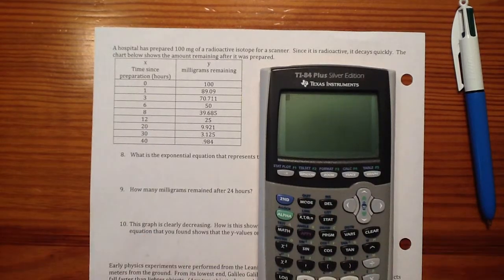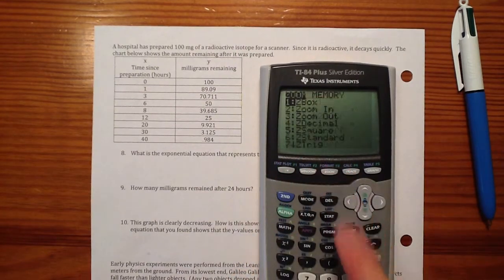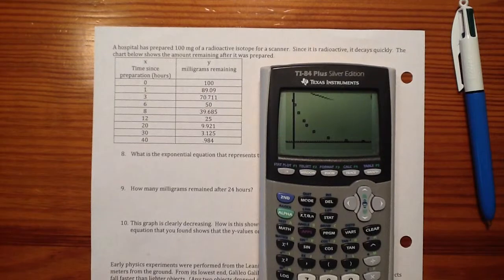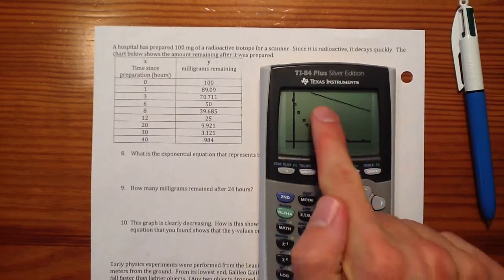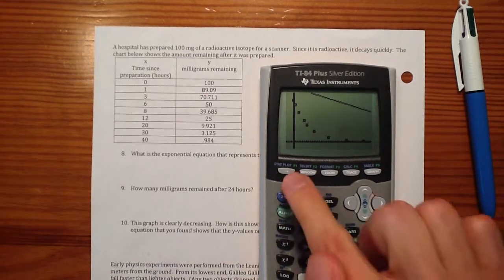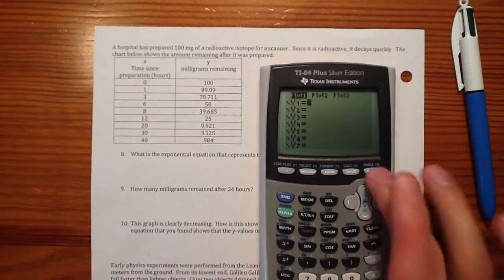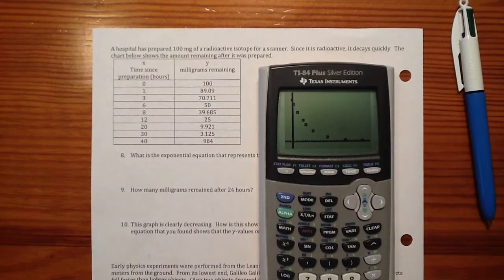Here goes. Let's clear that out. Now, we can turn our scatter plot on if we wanted, but it's already on. See? Zoom 9. Told you it looked like that. Mr. Reader, what's that? That's left over from the last problem. I don't like him either. Let's kill him. Y equals, delete it. Hit clear. Alright, we stare at it and we say, sure enough, it is exponential.